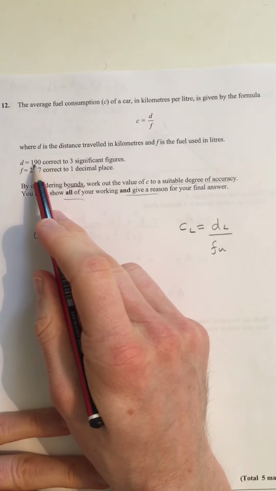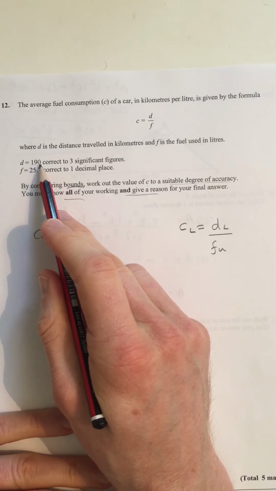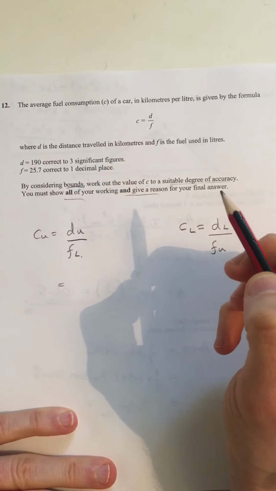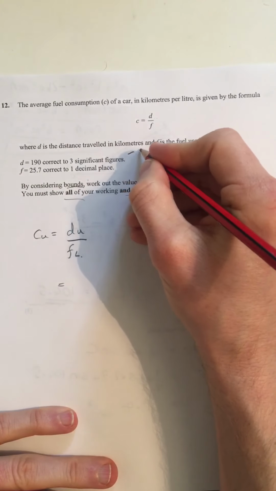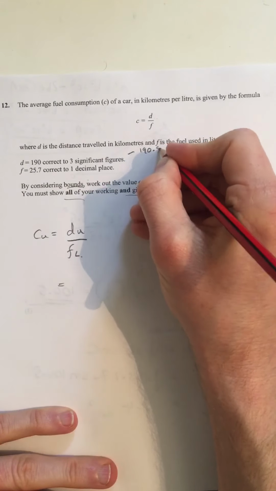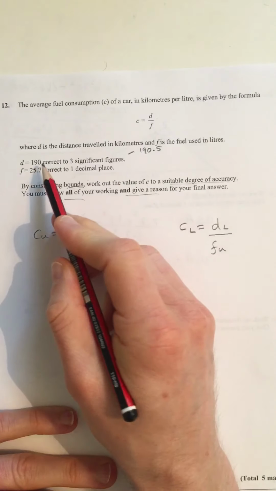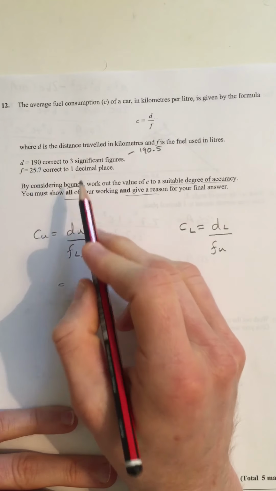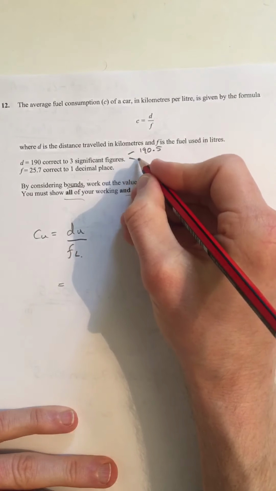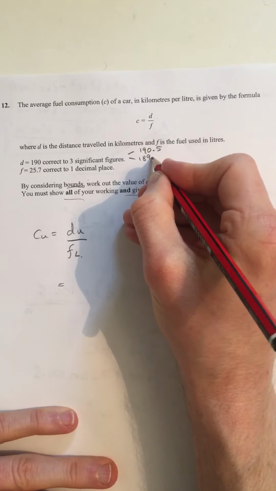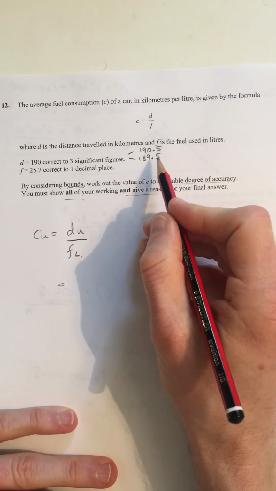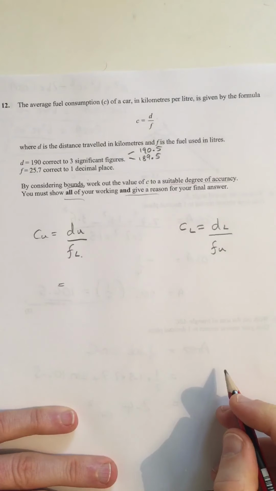So let's come up here. We had D as being 190, and that's correct to 3 significant figures. So that means the upper bound for that would have been 190.5. That's the biggest that D could have possibly been if it rounds to 190 to 3 significant figures. And the lowest would be 189.5. That's the smallest that D could have been if it rounds to 190 to 3 significant figures.